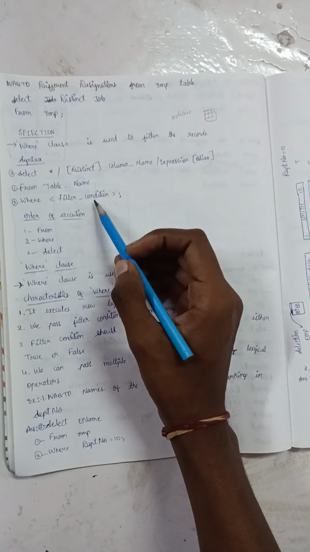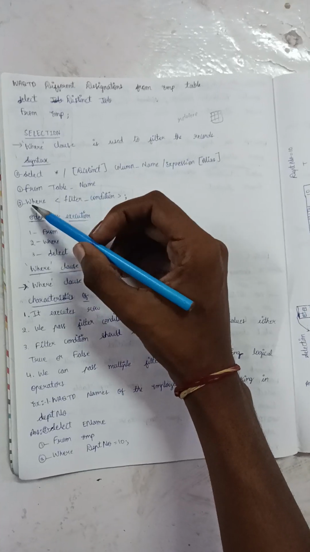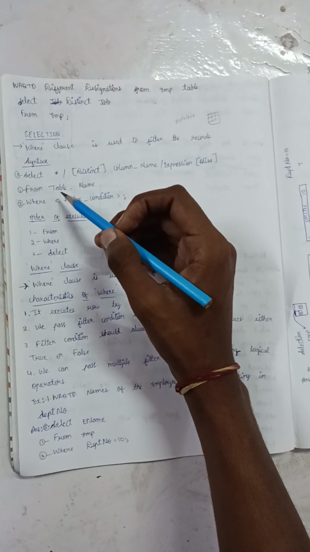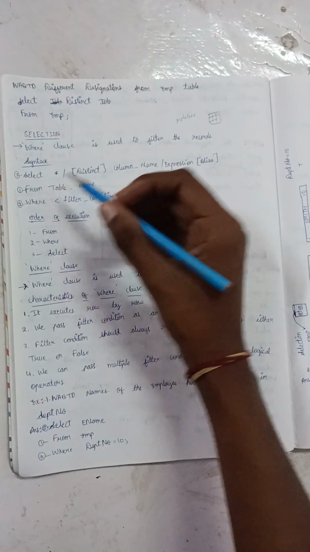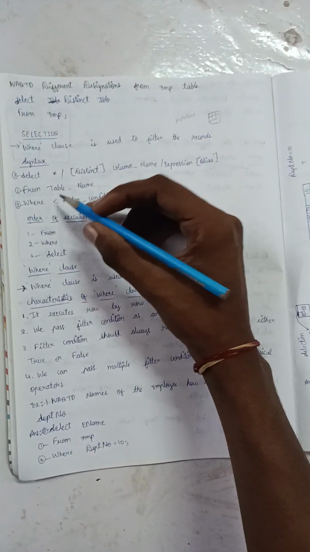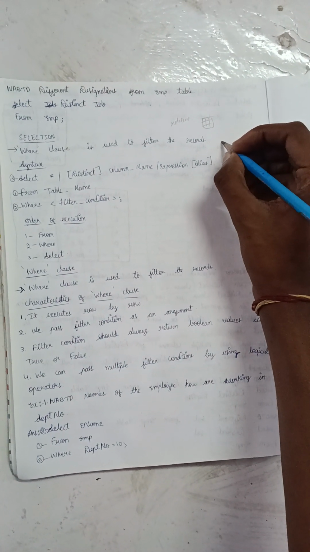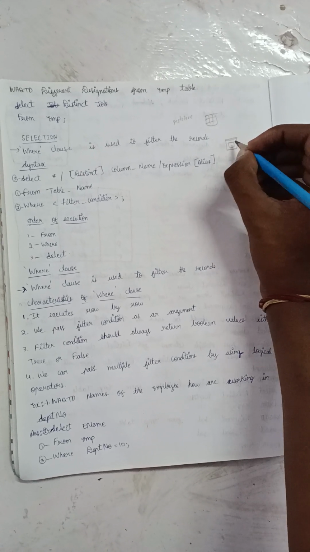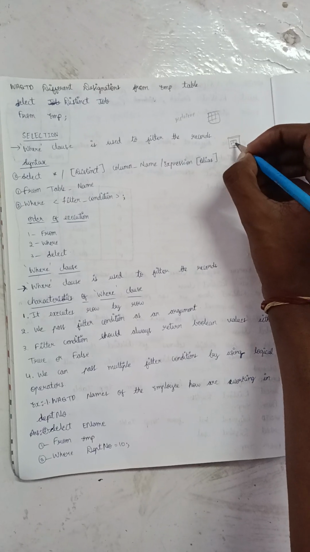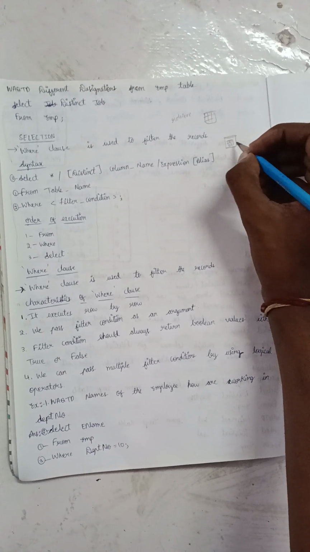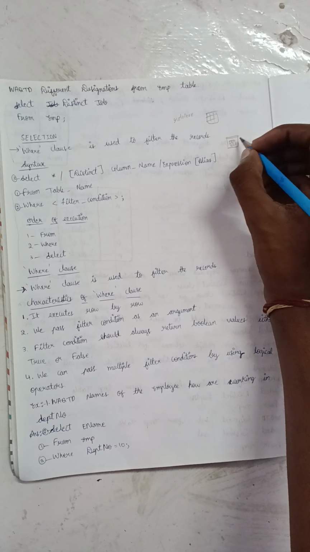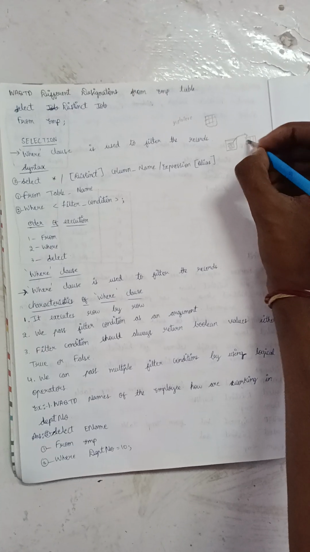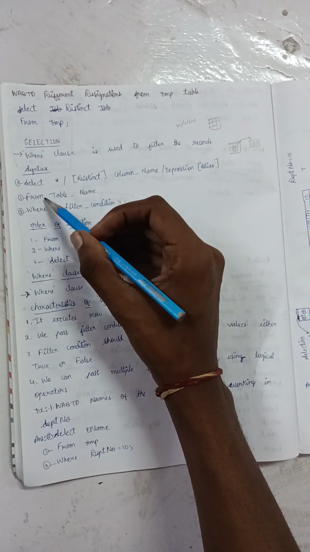WHERE filter condition. Order of execution: first, the FROM clause will be executed first. It is the FROM table name. It is used to retrieve data from the database. It checks whether the table is present in the database or not. If the table is present in the database, it will be retrieved and put under execution.